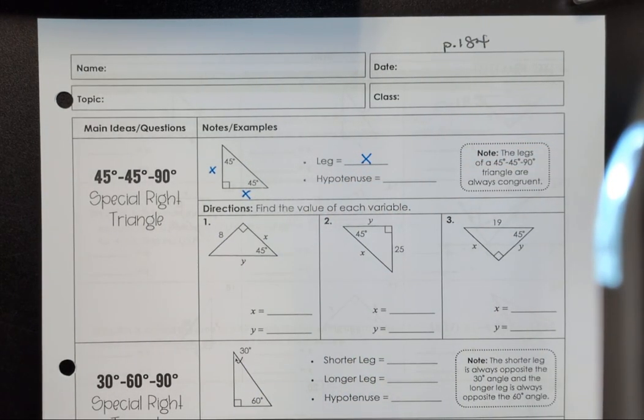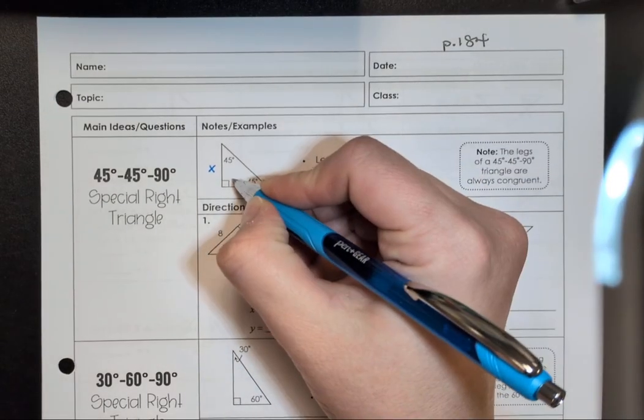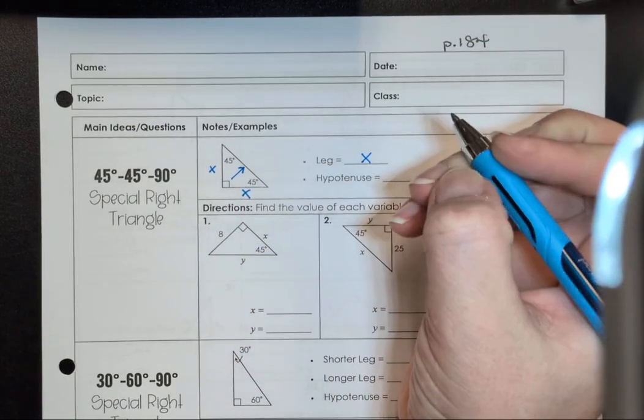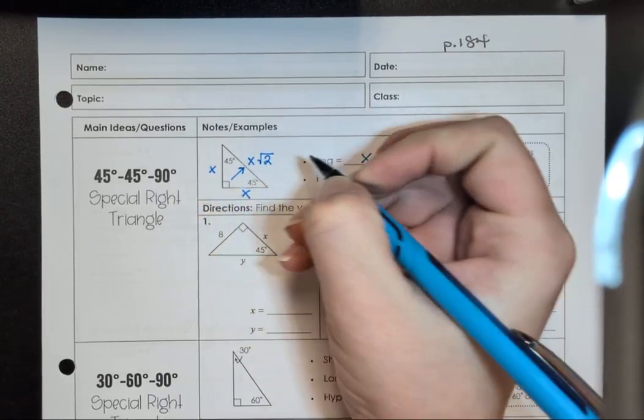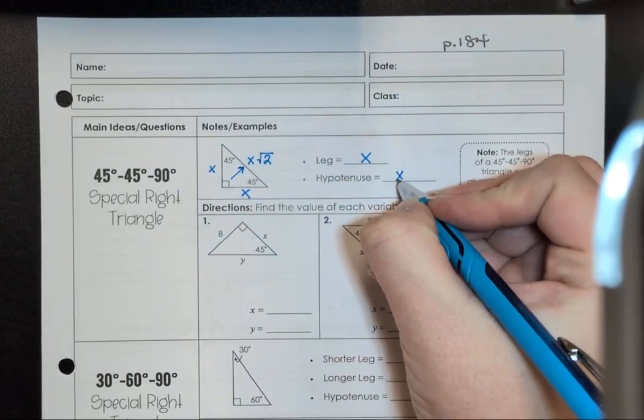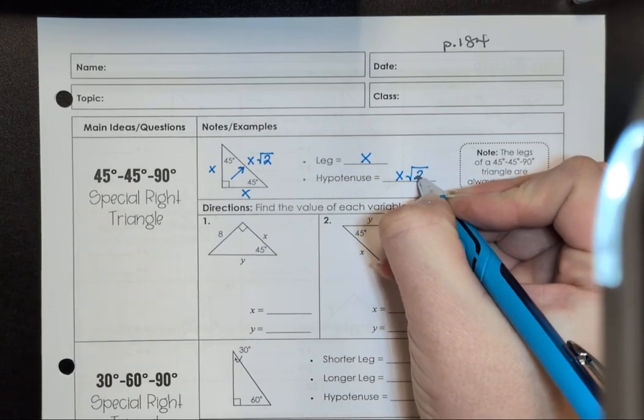Now, the hypotenuse. What is the hypotenuse across from? The right angle. It is going to have the rule of X square root of 2. It's going to be X square root of 2.